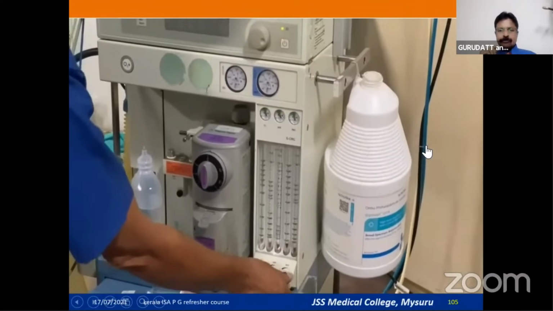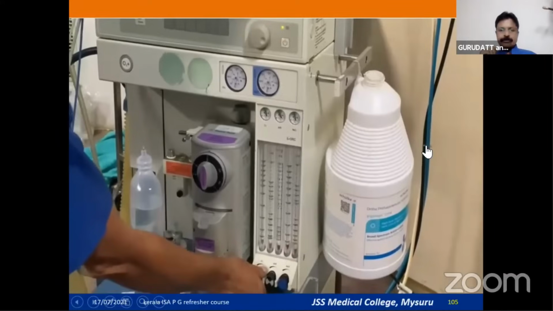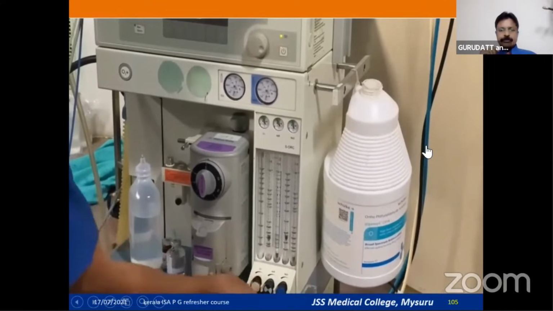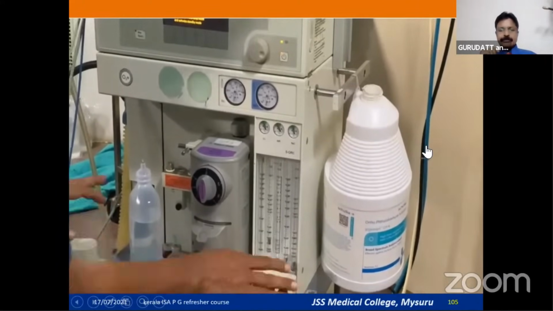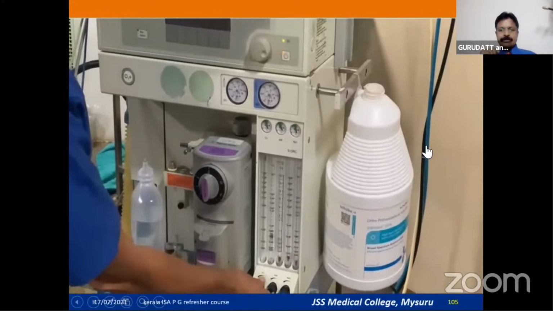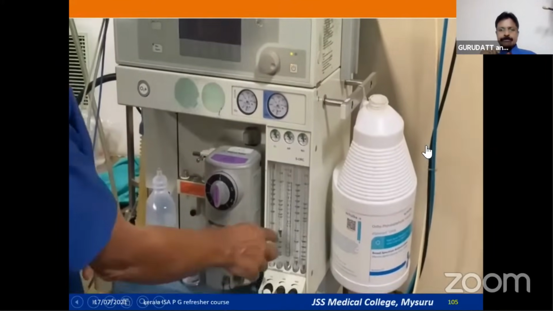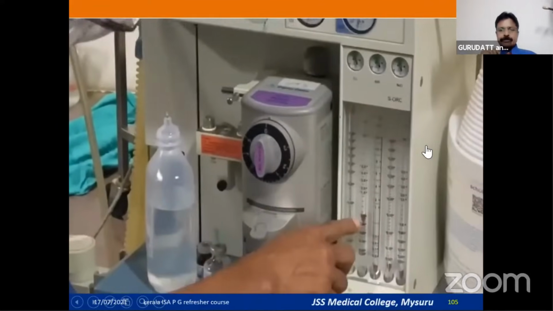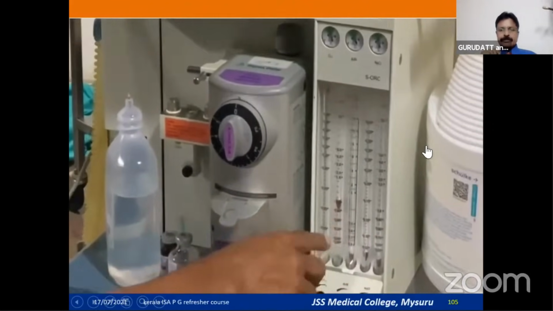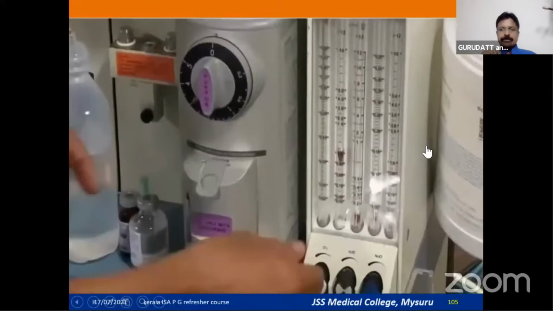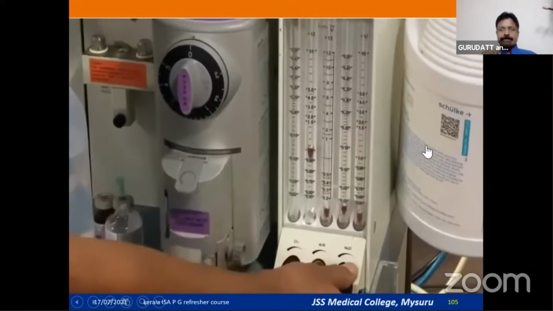So that is one of the things which is very important. Now if I am opening oxygen, I can only open oxygen. Nitrous oxide initially it has come up, but it has fallen. So I can give only oxygen here. Now let us see that I am giving 1 liter of oxygen here. So you can see, sorry, this is 1 liter of oxygen, right? So I will try to open nitrous now.